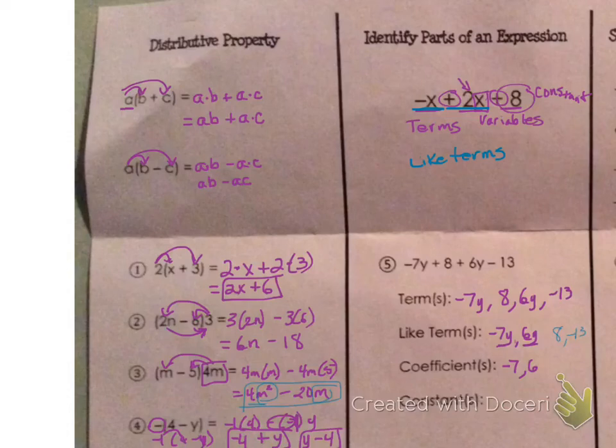My constants are the numbers that are by themselves. They're the numbers that are alone. So the 8, and keep the sign with it. So it was a positive 8 and a negative 13. So an 8 and negative 13 are my constants. And so for this one, if I were going to simplify that, I can combine these two together. So if I have negative 7y plus 6y, well, negative 7 plus 6 is negative 1, so I have negative 1y. And then I have 8 and negative 13, so 8 minus 13 would be negative 5. And so that is what I would get if I were to simplify that.